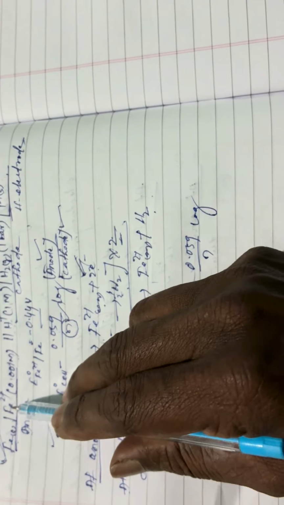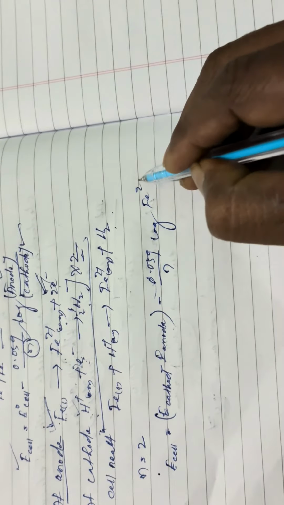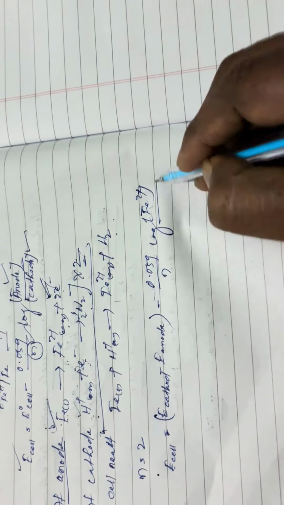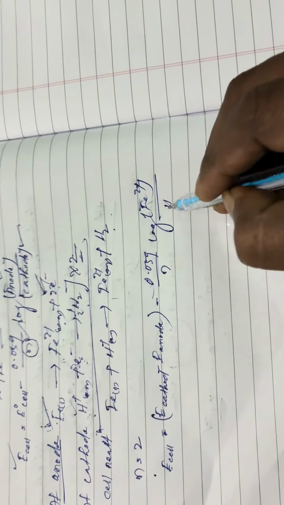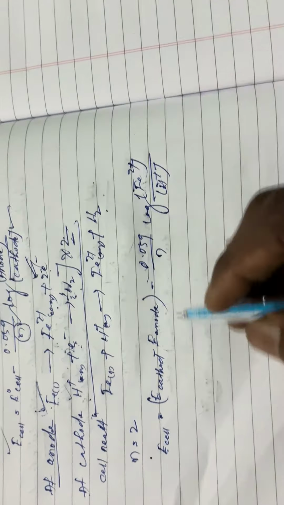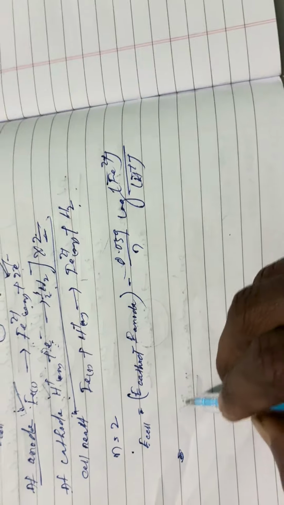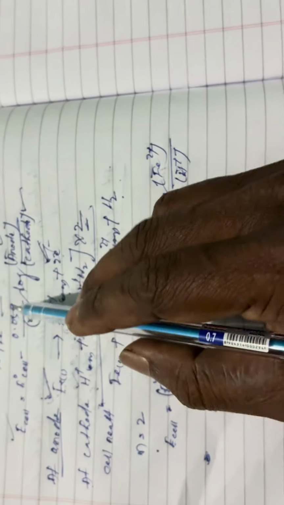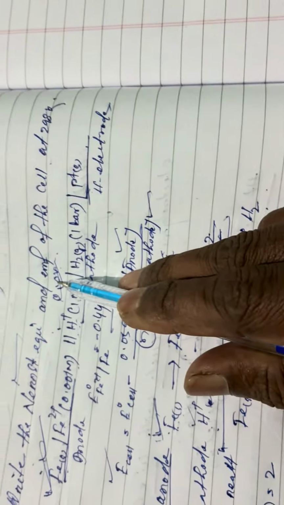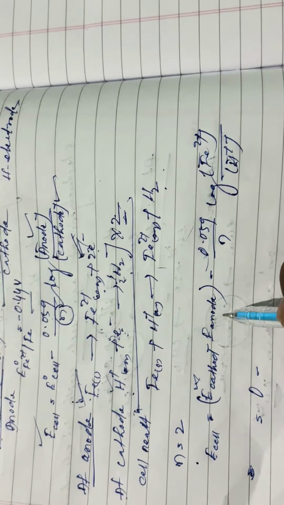The anode is the Fe2+ concentration divided by the cathode, that is the H+ concentration. Here the cathode is the hydrogen electrode whose potential is 0, minus the anode, the iron electrode, whose potential is minus 0.44.